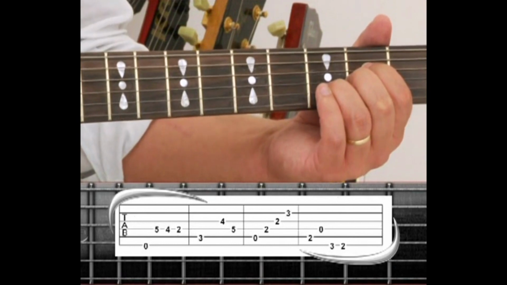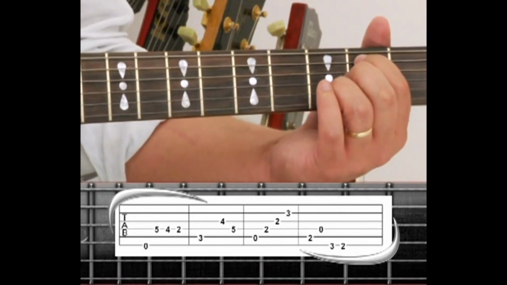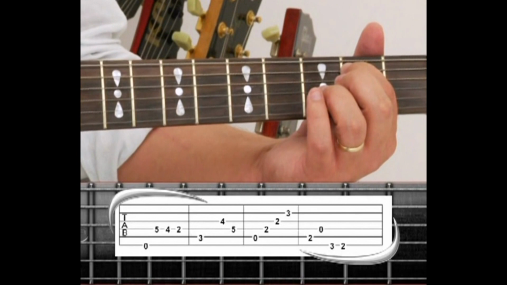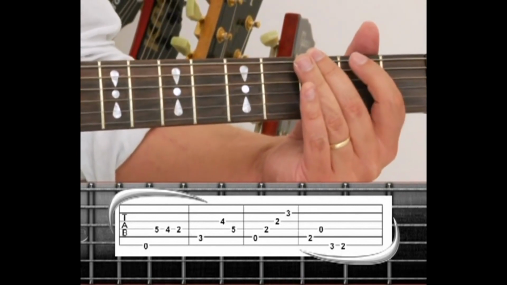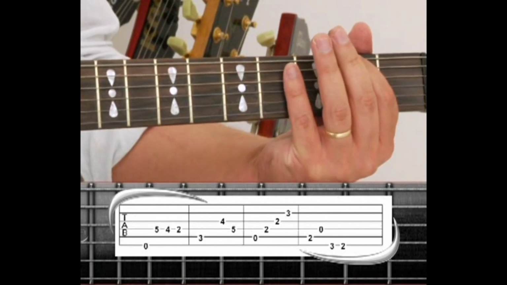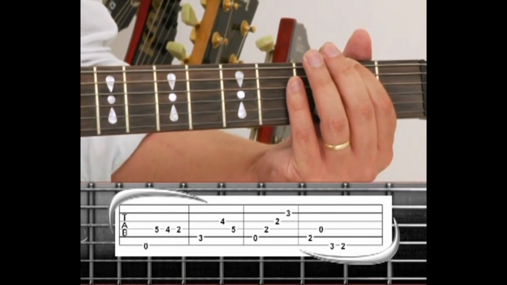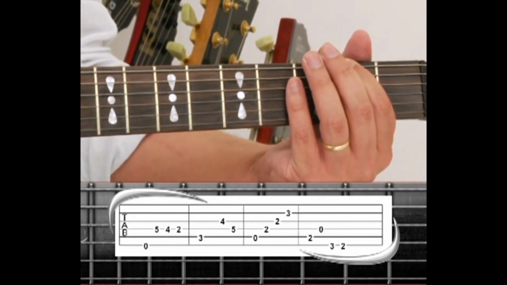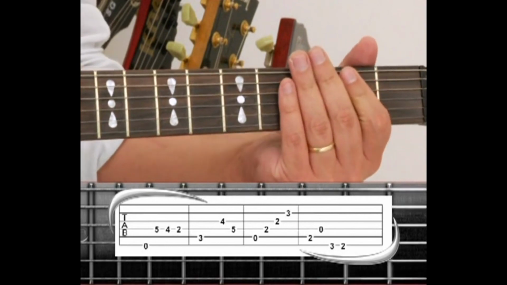Then end with a B minor riff, 5th string 2nd fret to the 4th string open, and walk down on the 6th string 3, 2. Let's practice phrase 2 at a slow tempo, then we'll put 1 and 2 together at a faster pace.